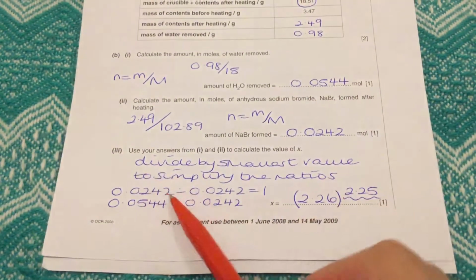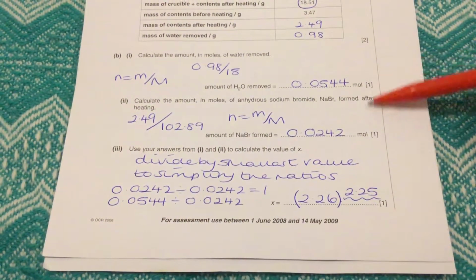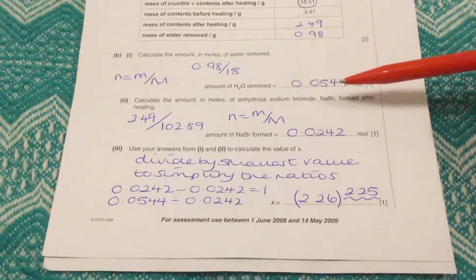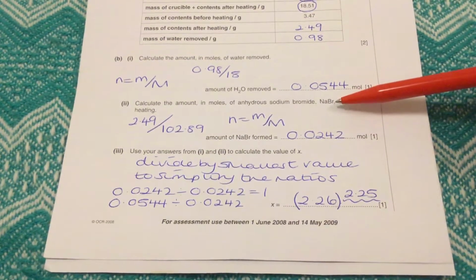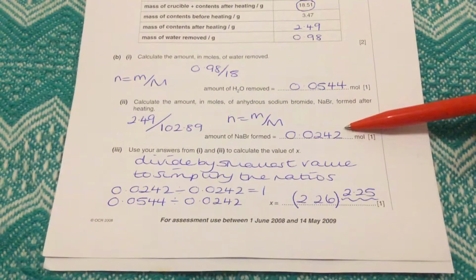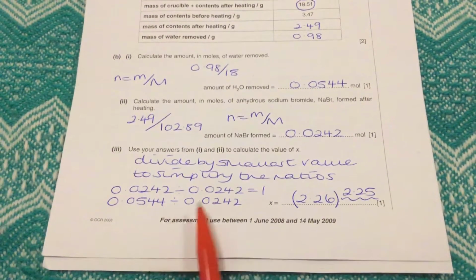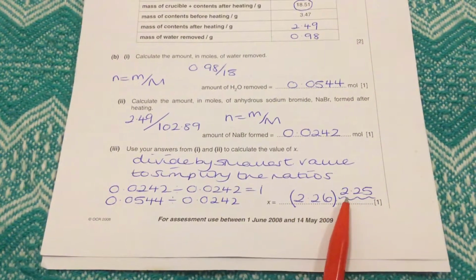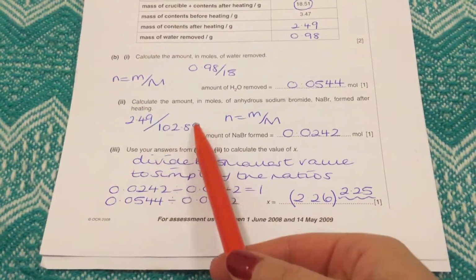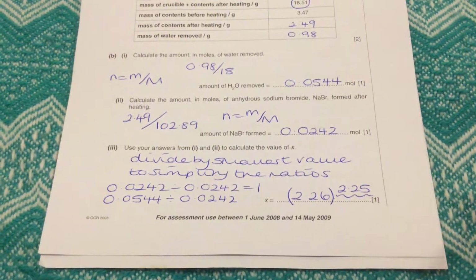The next one is use your answers to 1 and 2 to calculate the value of x. So the thing that we need to recognise here is that we now have a ratio. For every 0.0544 moles of water, we have 0.0244 moles of sodium bromide. In order to make this a simple ratio of whole numbers, divide through by the smallest, which is this one here, to give us 1 for the sodium bromide, and if we divide through by the smallest again, we end up with 2.25, 2.26, depending on what values you've used. So you might have a slight discrepancy between 2.26 or 2.25.